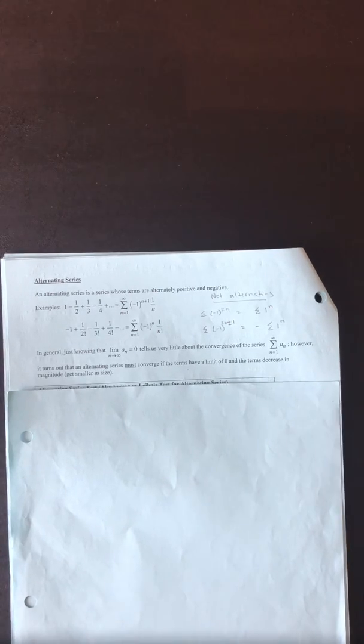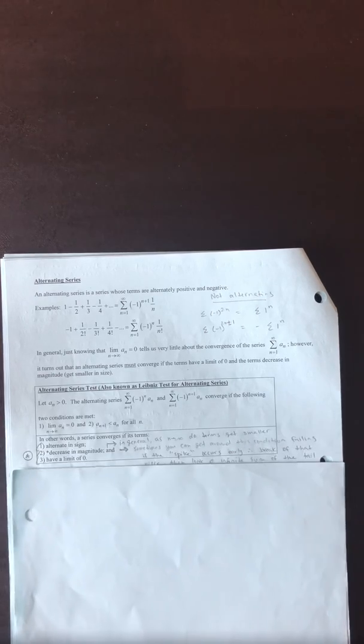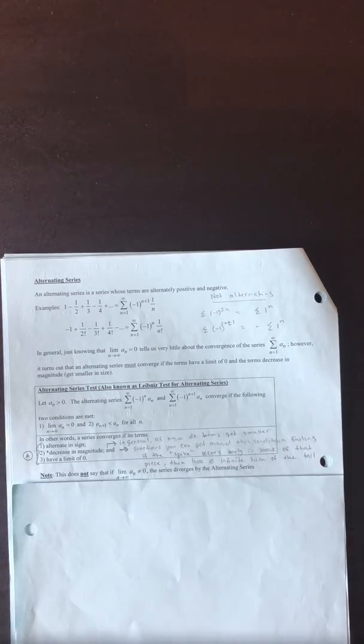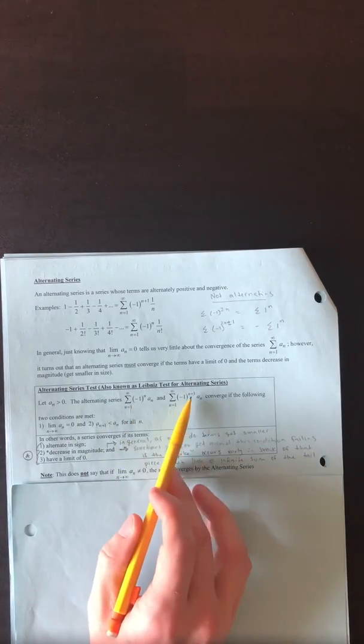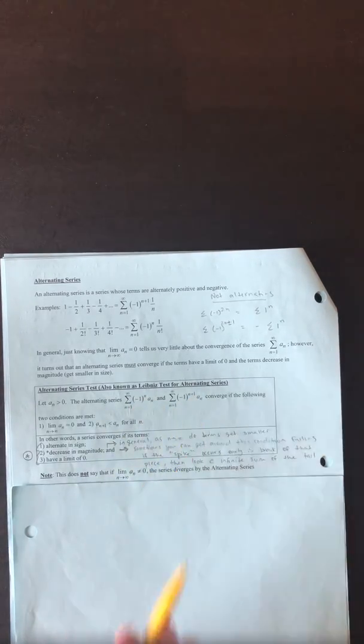All right, let's read through this test. Okay, so it says the alternating series test says let you have some sequence a sub n greater than 0. The alternating series, again, you have it to the -1 to the nth power, or your n plus 1 power. That's going to make sure it alternates. That alternating series is going to converge if the following two conditions are met.